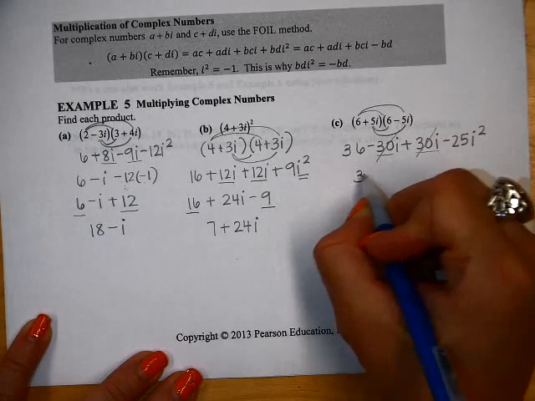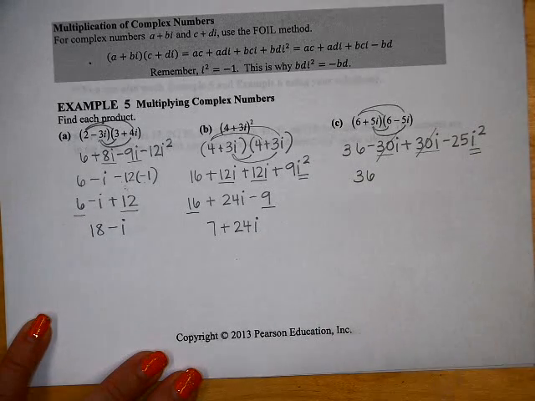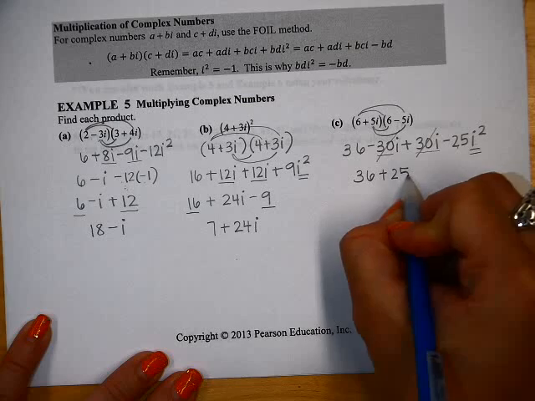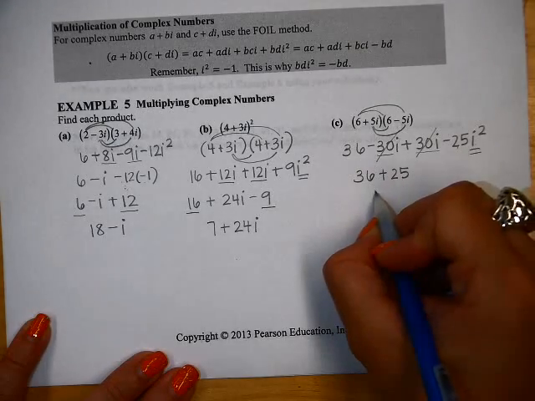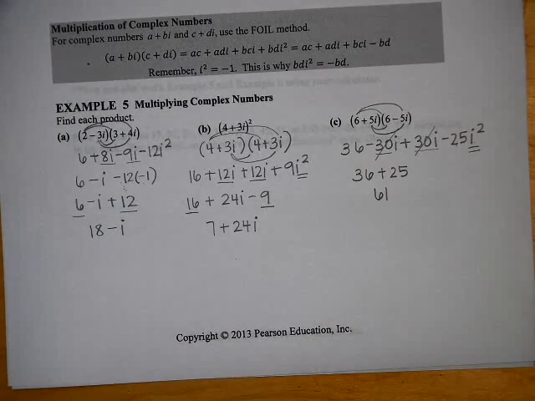So we're left with 36, and i squared again is the same as negative 1, and negative 1 times negative 25 is plus 25. So now we have 36 plus 25, and your answer is 61. So you do not have an imaginary part for your answer in part C.